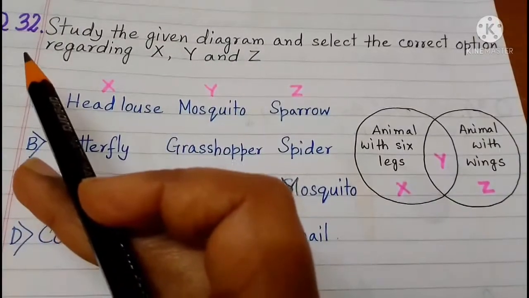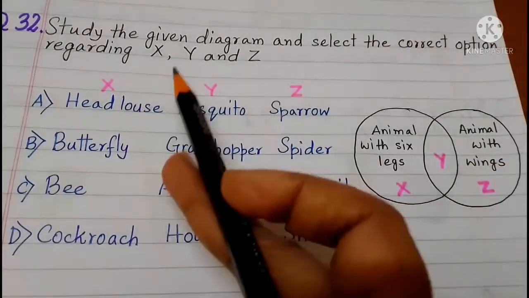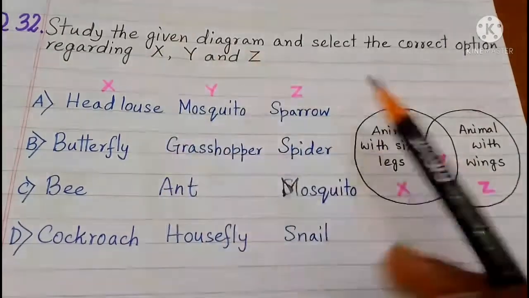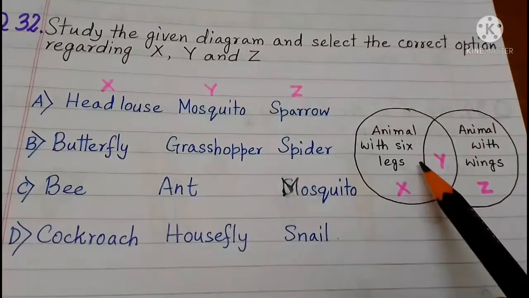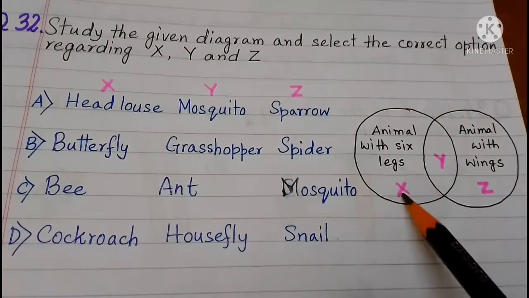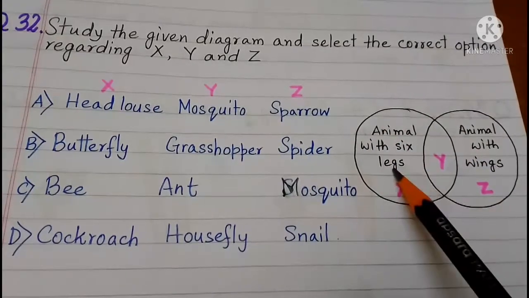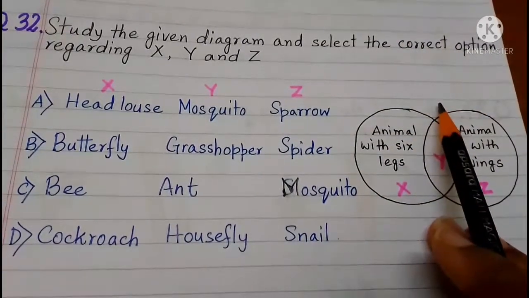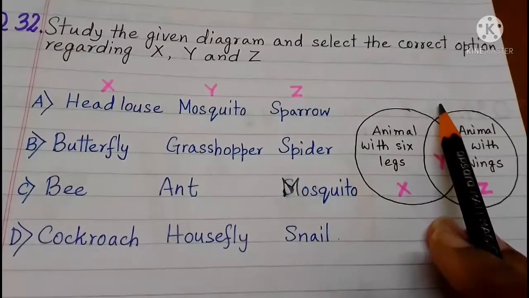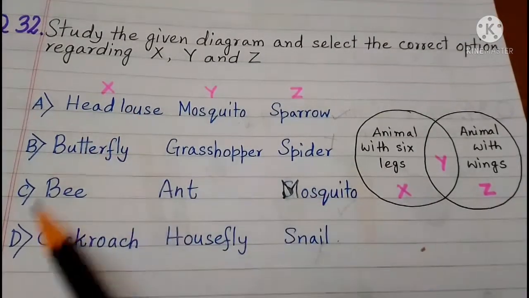Question 32. Study the given diagram and select the correct option regarding X, Y, and Z. This is the diagram. Okay, what is X then? X is a group of animals with 6 legs. Now these diagrams are called Venn diagrams. Okay, you will be studying these diagrams in your higher classes in the chapter called Sets in mathematics. So let's see what is X in every option.